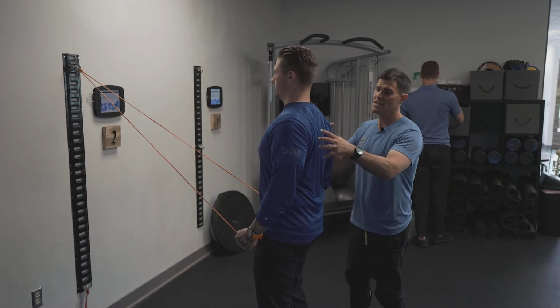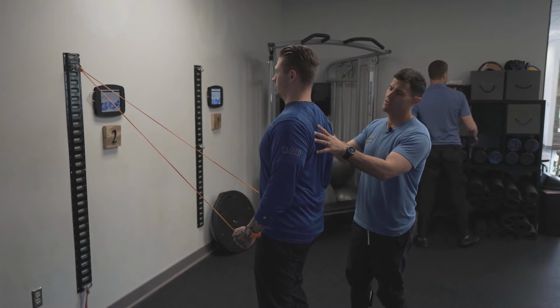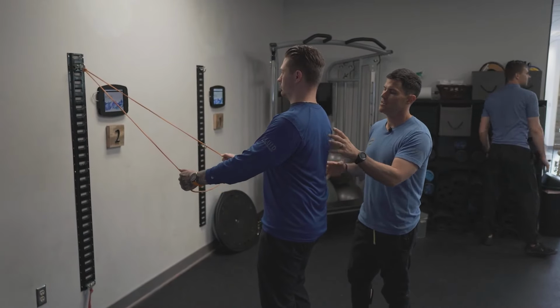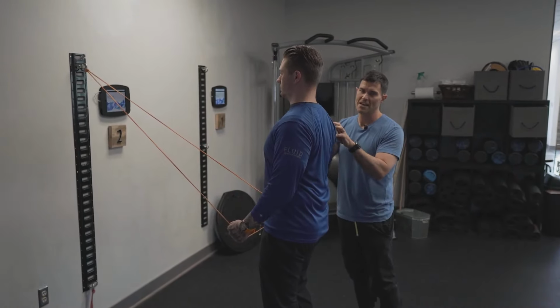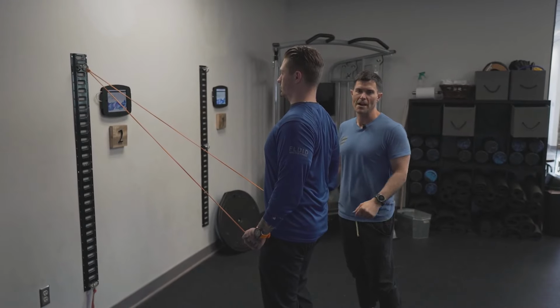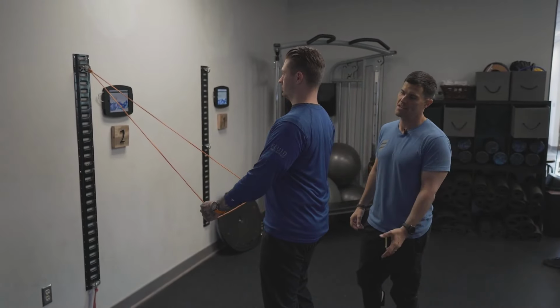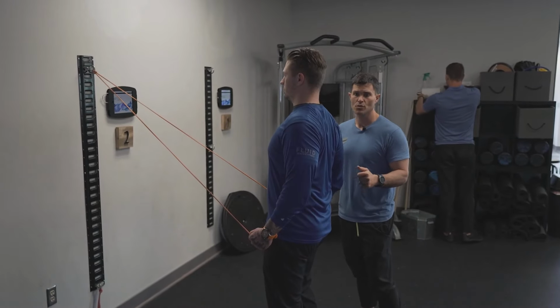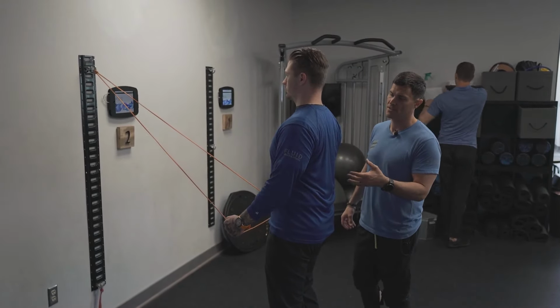As he breathes in, he's gonna draw the shoulders back. He's gonna feel the muscles pull the scapula back towards the middle of the spine, and then the shoulders are gonna come in the cavity for the ride and pull back behind him. Once again, we're shooting for about 2 sets of 20 repetitions.